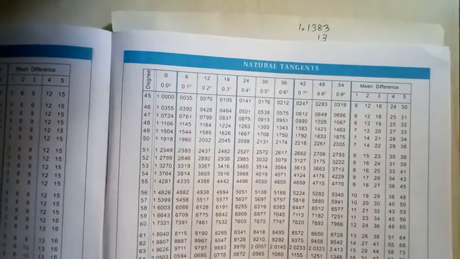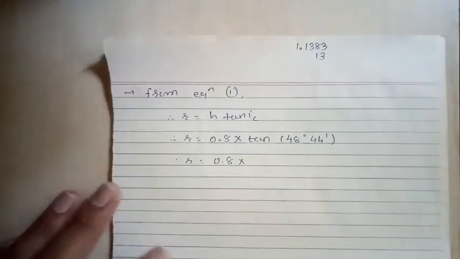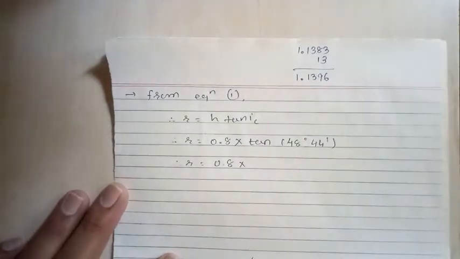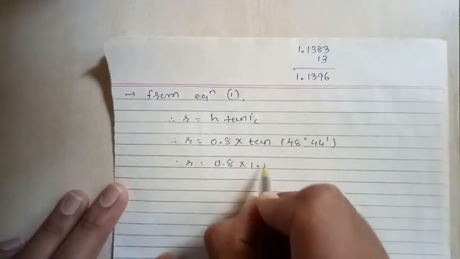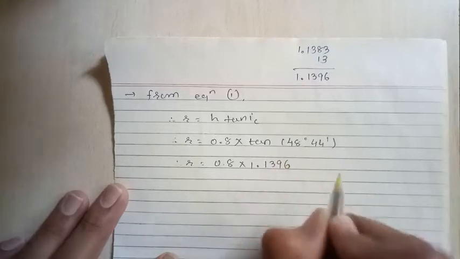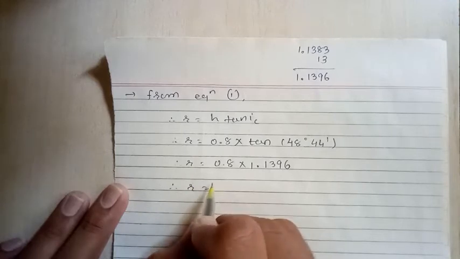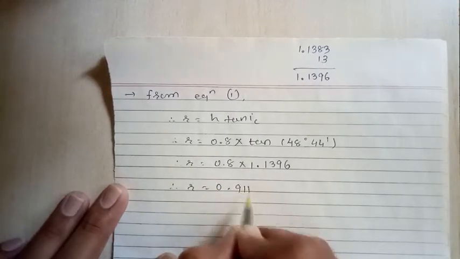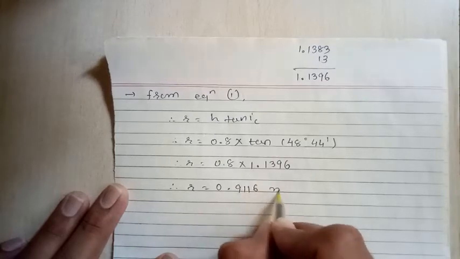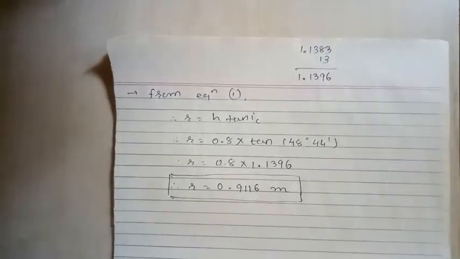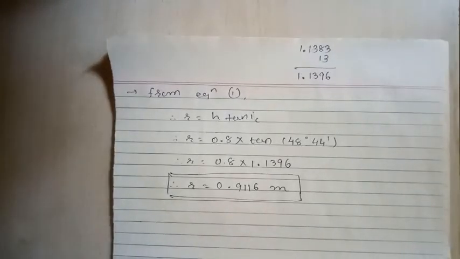Okay. Now as we add, we get 1.1396, right? So here 1.1396. As we multiply this, we get R is equal to 0.9116 meter, right? So here R is equal to 0.9116 meter.